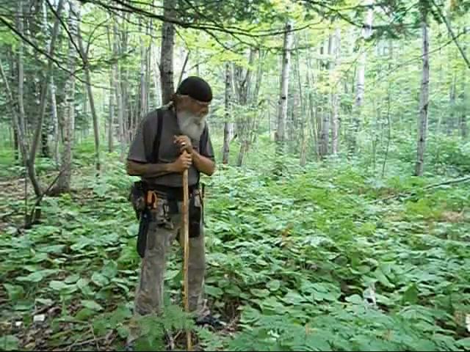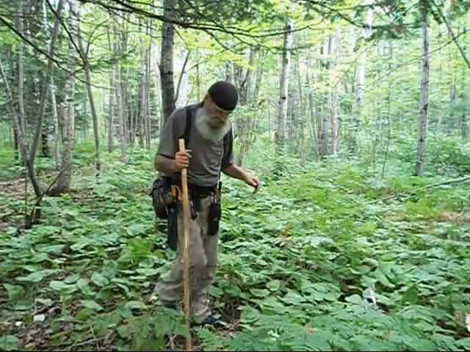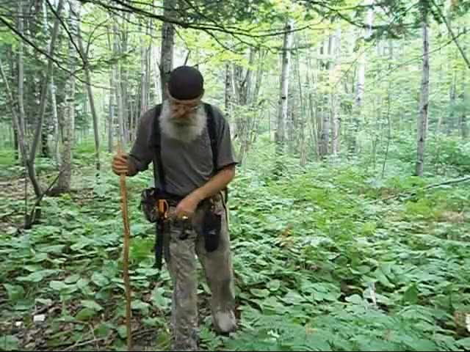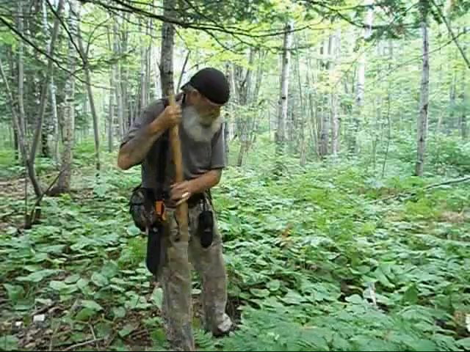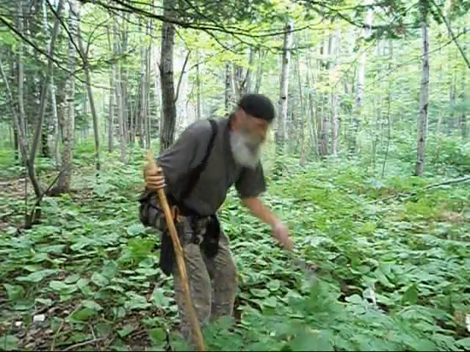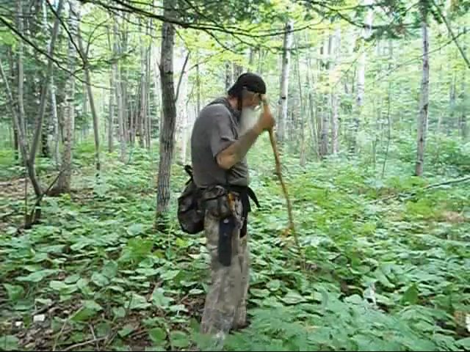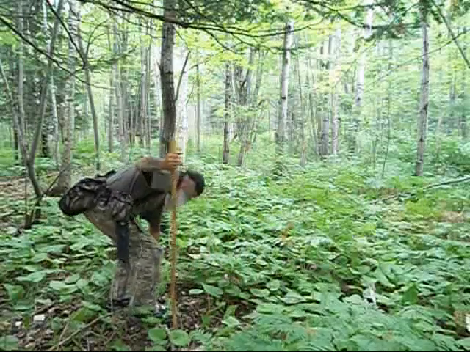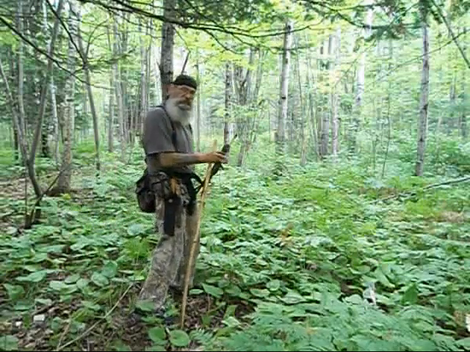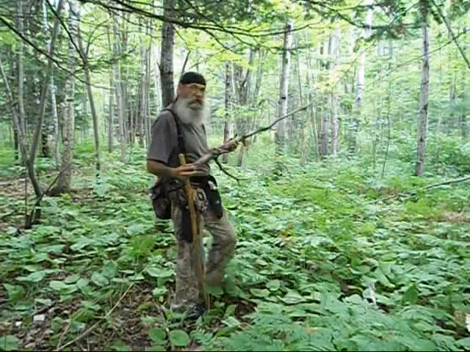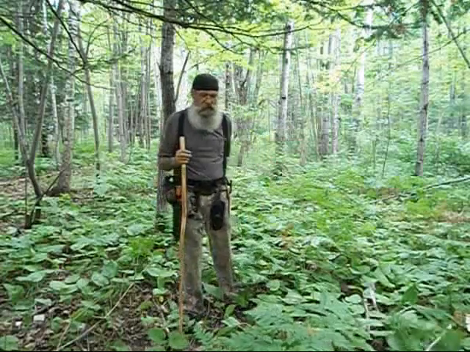Well, look at here. This looks like a pretty good spot. There's a small amount of debris on the ground, all of which is good for getting your fire laid, but not so much that you've got a half hour, 45 minutes of cleaning up.